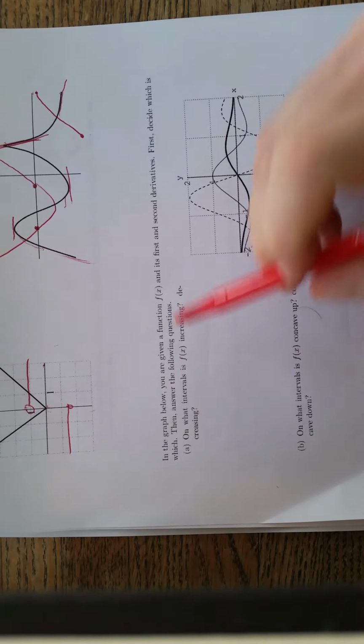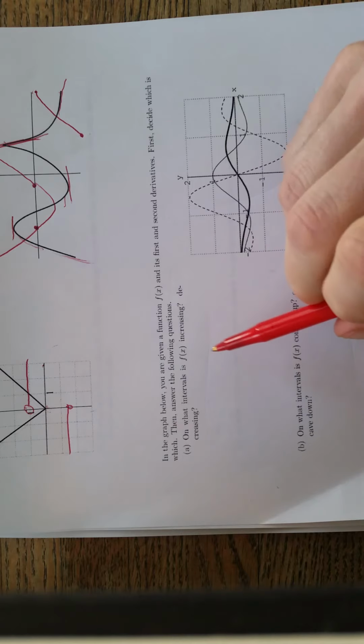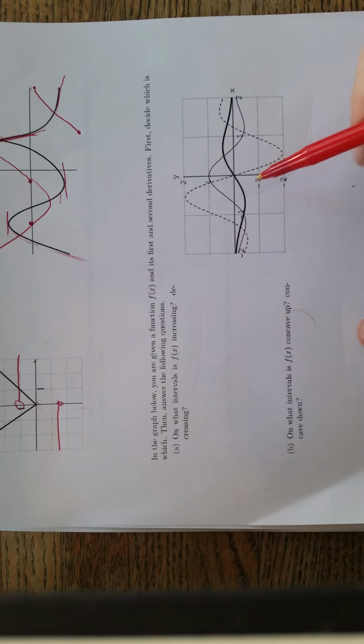And what I've just drawn in is a pretty good picture of the derivative. Okay. Last one on this page. I'll try to be quick about it. In the graph below, we're given a function and its first and second derivatives. Decide which is which, then answer the following questions. All right, I haven't looked at this yet, so let's see. I'm actually going to pause it right here.